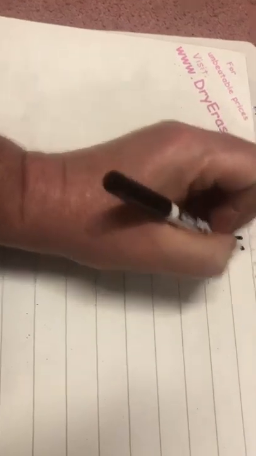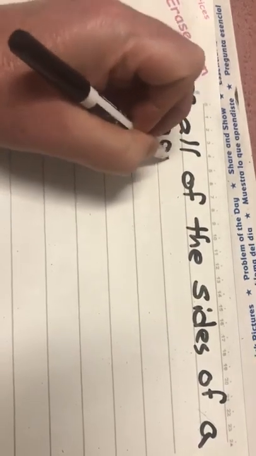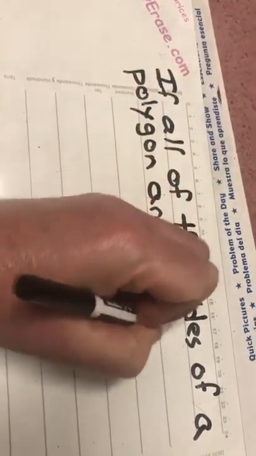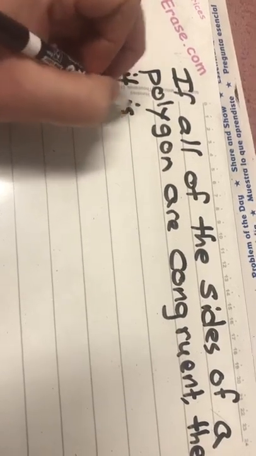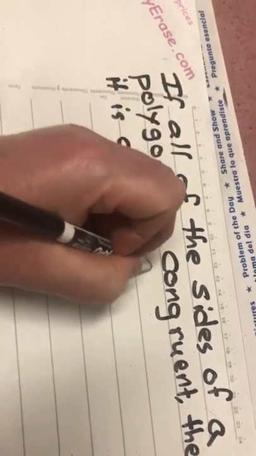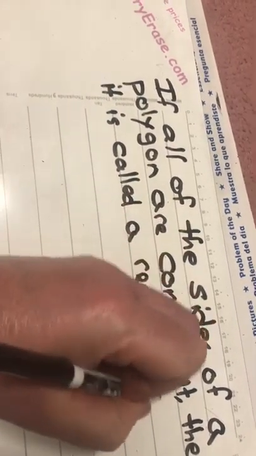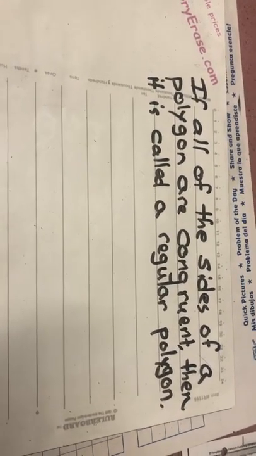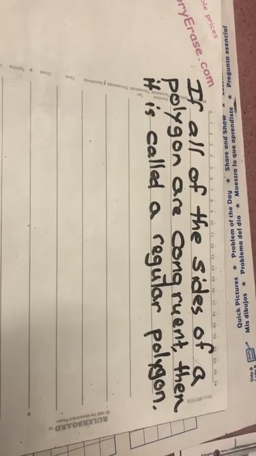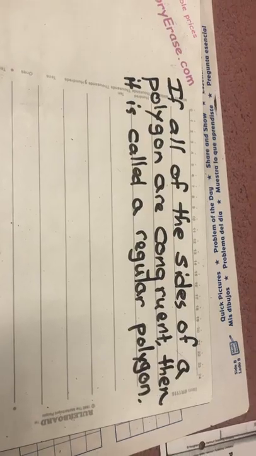All right, I want you to write this down too, or something to think about. If all of the sides of a polygon are congruent, then it is called a regular polygon. If all of the sides of a polygon are congruent, then it is called a regular polygon. All right, so we want you to know that. Regular polygon, all of the sides are congruent.